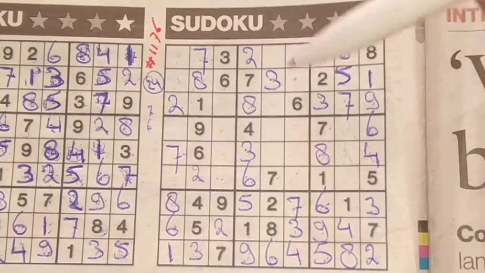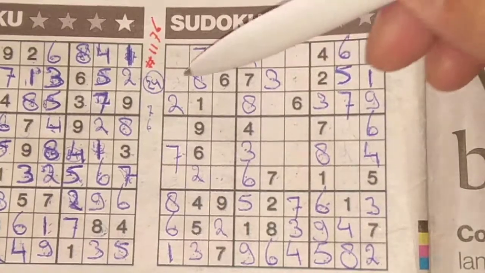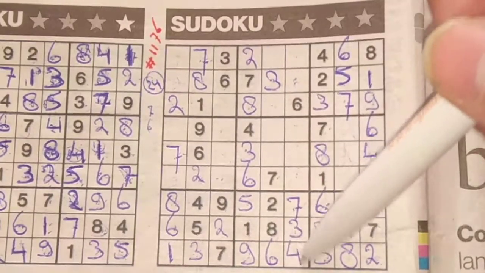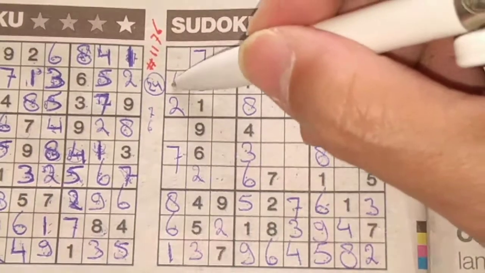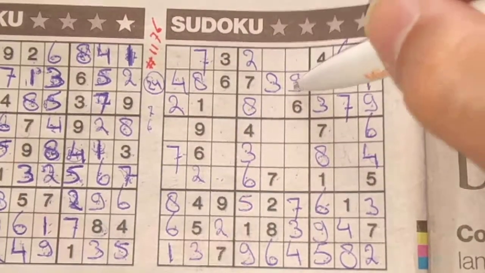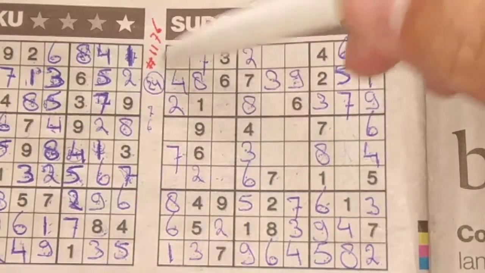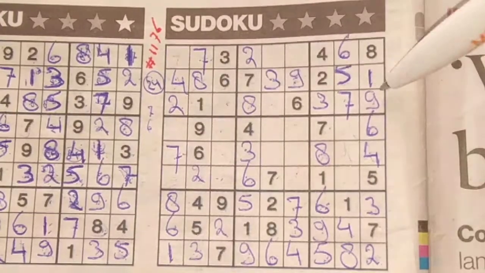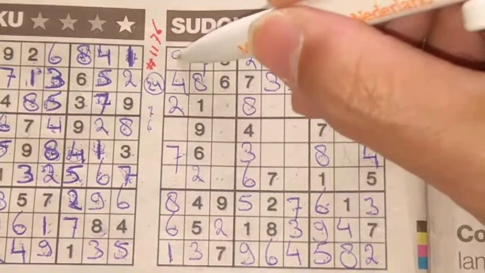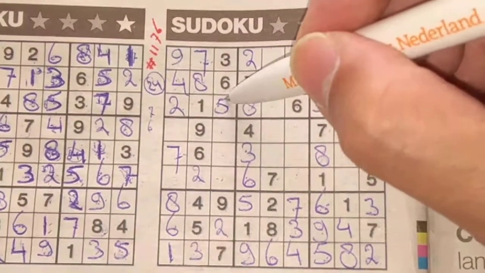2 missing numbers now for the numbers 4 and 9. We have a 4 here, no 4 there. 4 should be here, and the 9 goes there. 2 numbers left in this big square for the numbers 5 and 9. We have a 9 here, no 9 there. 9 should be here, and the 5 goes there.